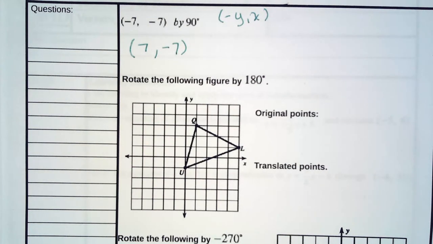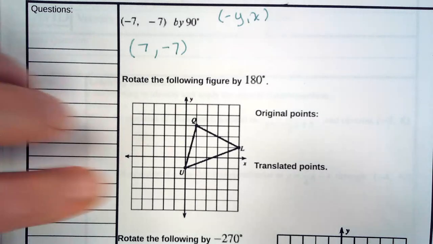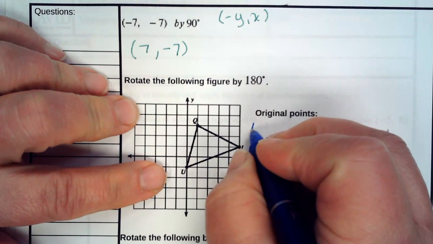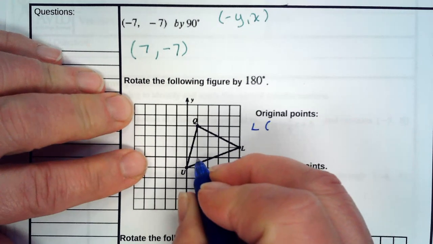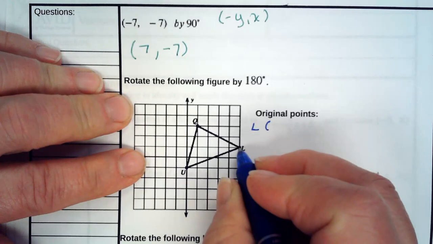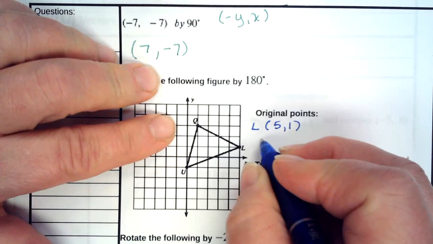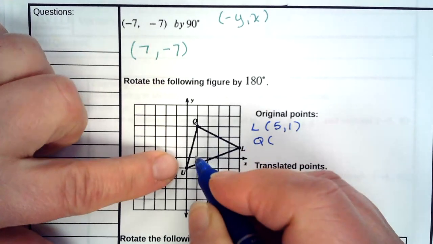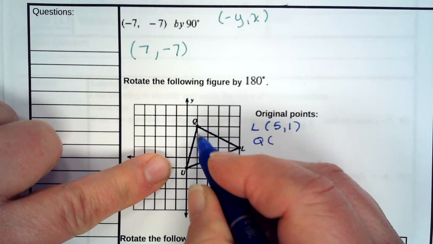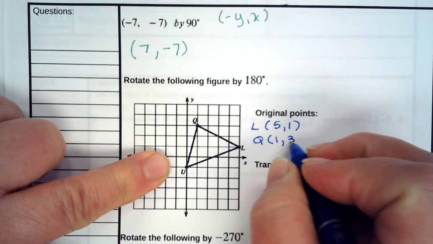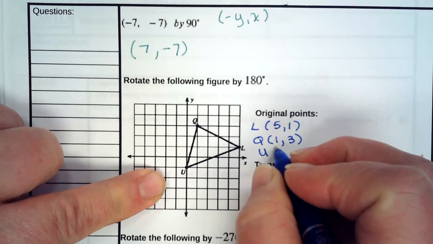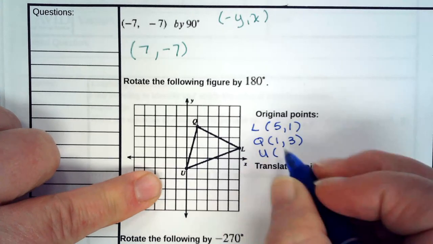Okay. We're going to do some rotations by hand. Step 1 is to find your original points. Okay, L is 1, 2, 3, 4, 5, 1. Q is 1, 1, 2, 3. And U is 0, negative 1.